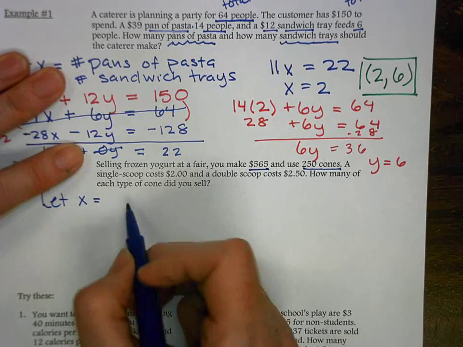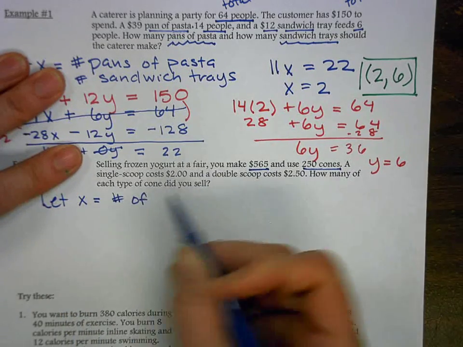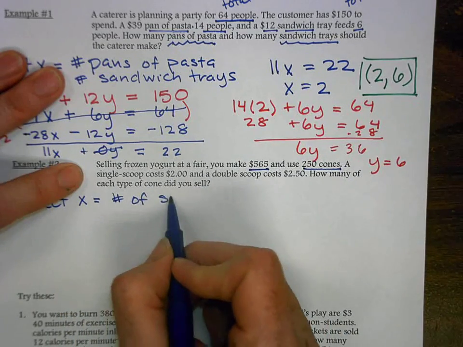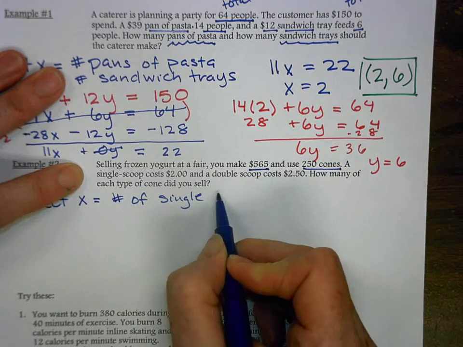Let x equal each type. I need number of single scoops.